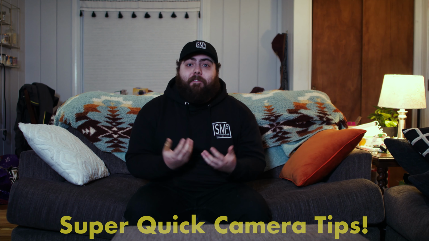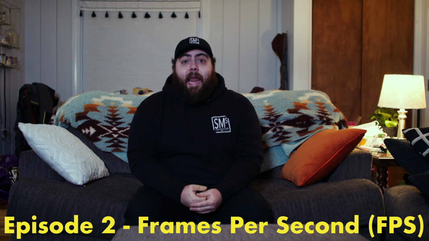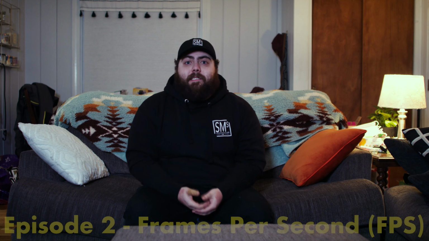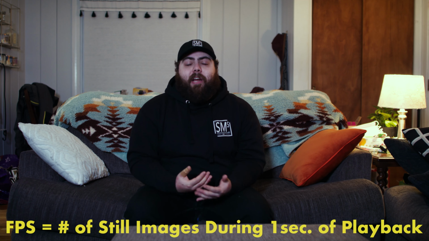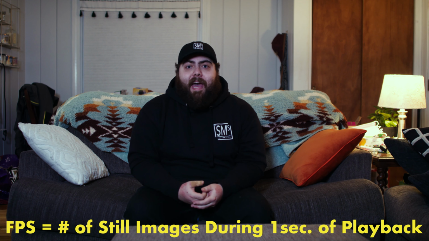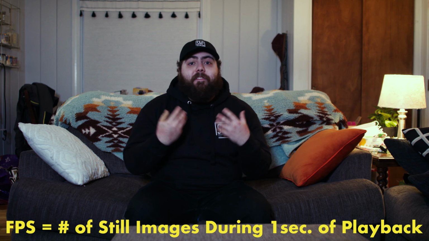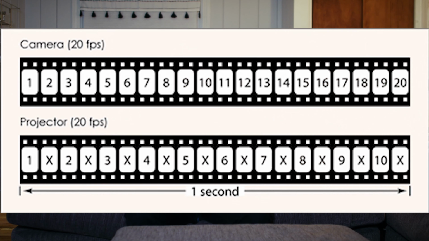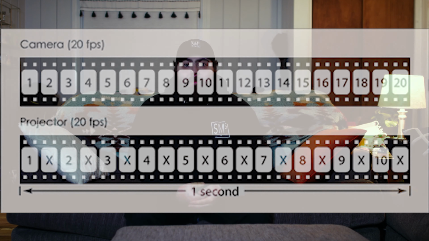Today we're going to be talking about frames per second, or FPS. Now, frames per second refers to the amount of images that are captured during 1 second of playback in your videography. Originally, film stock was created with much less frames in the film strip itself, therefore resulting in a choppier image in older style playback that we are used to from old black and white cinematography.